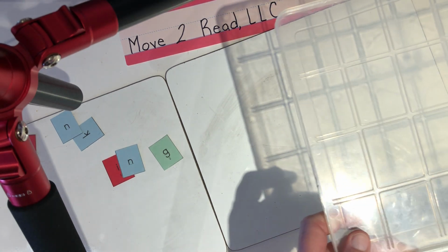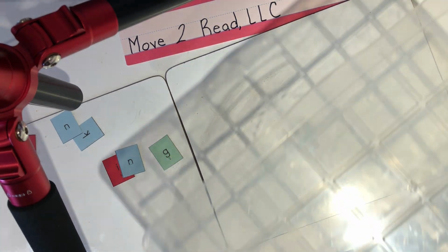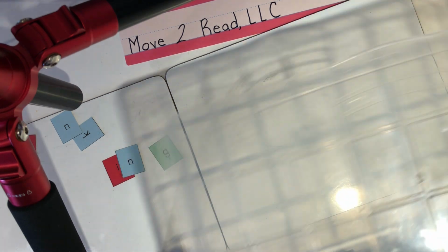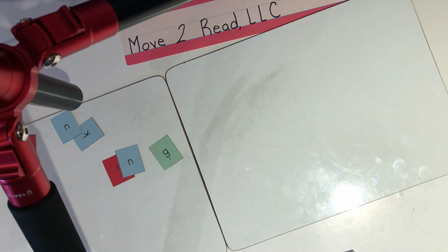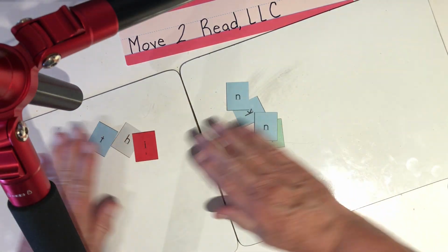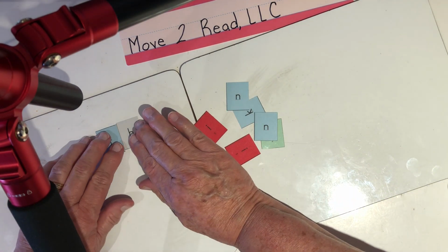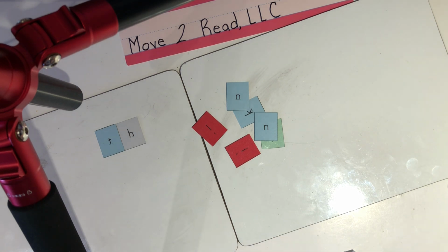So all my letters will fit. So we have TH.